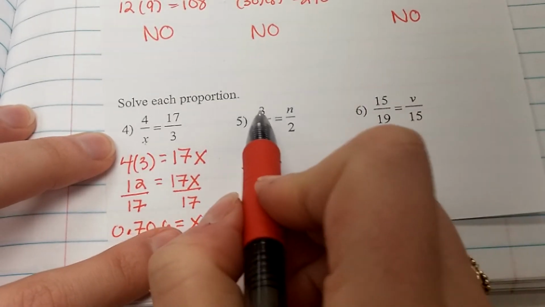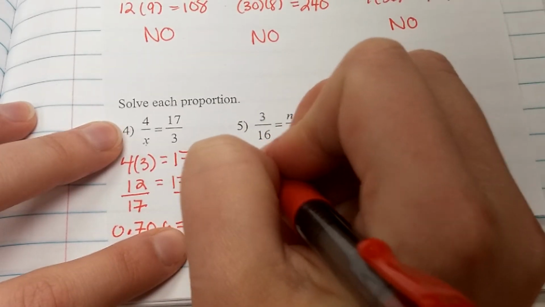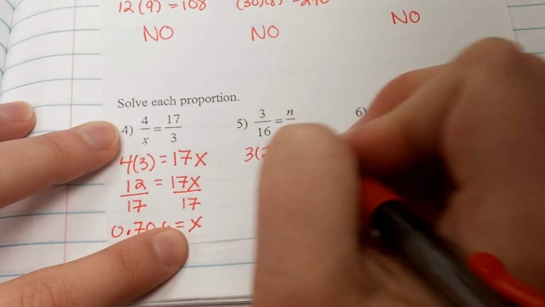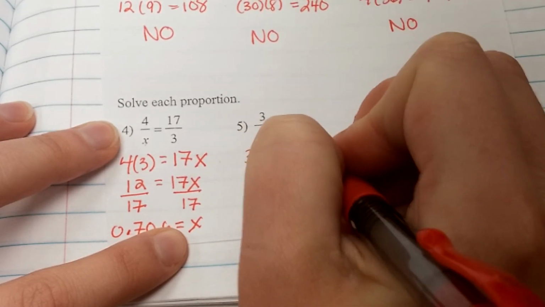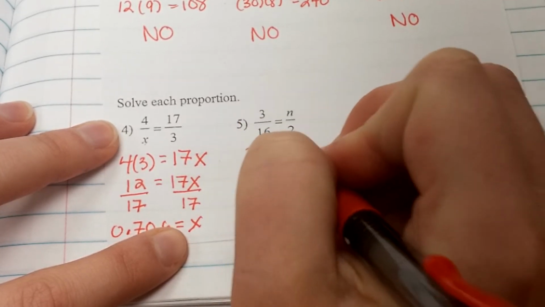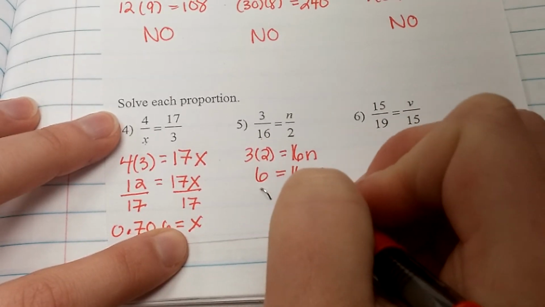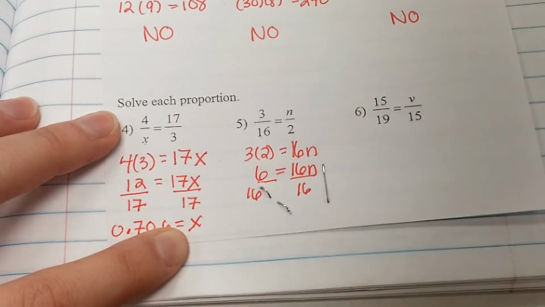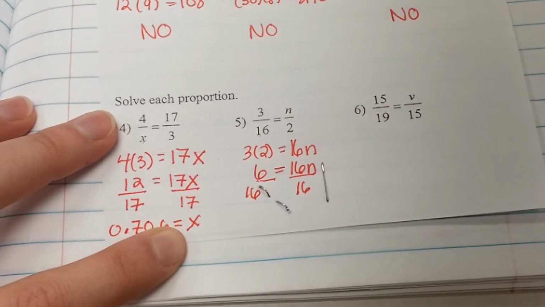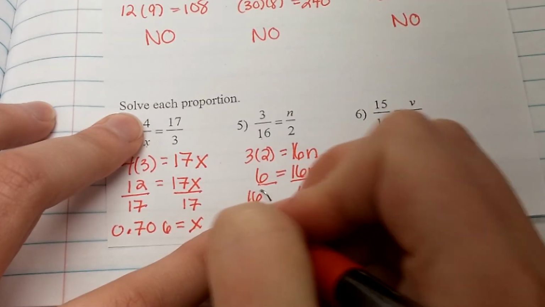Okay. Next example, 3 times 2 is equal to 16 times n. 3 times 2 is 6, so 6 is equal to 16n. To solve for n, I divide both sides by 16. 6 divided by 16 is 0.375.